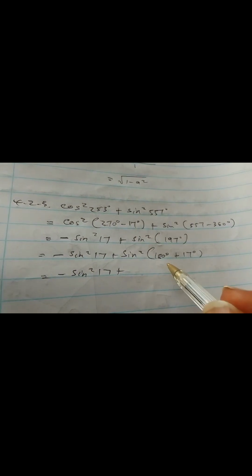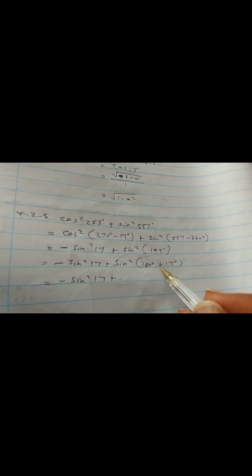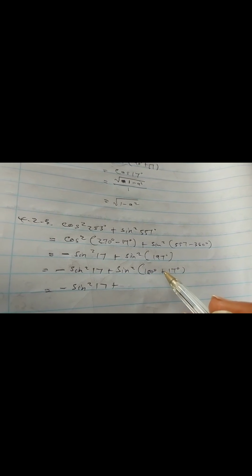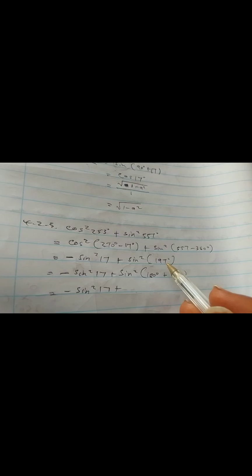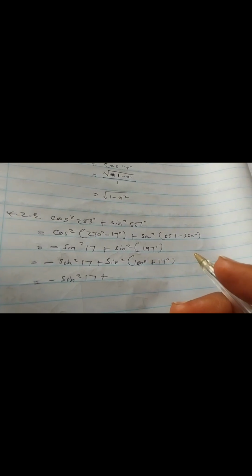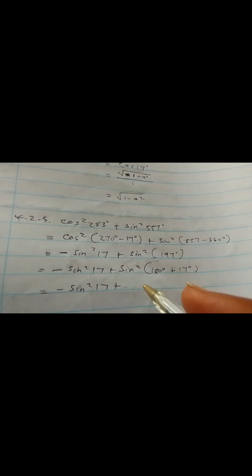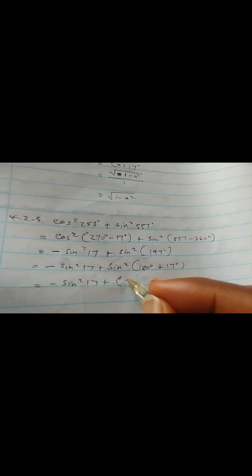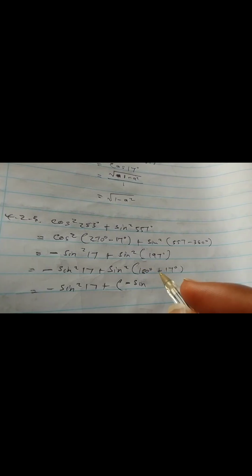So negative sine squared 17 plus 180. This is also on our third quadrant, because 197 is greater than 180. On our third quadrant, only tan is positive, so our sign will be negative. This sign doesn't change because we have 180 here. Remember that.